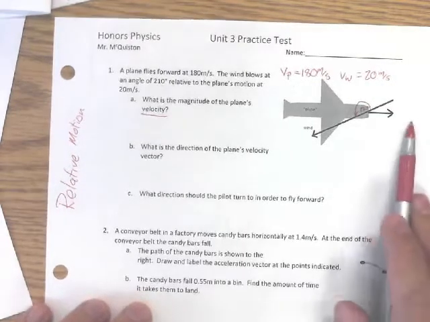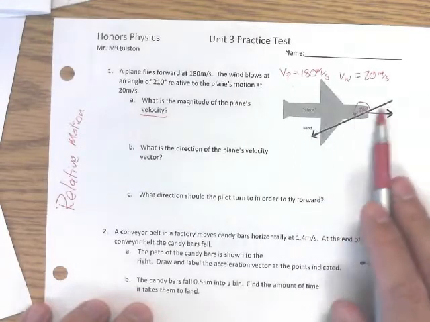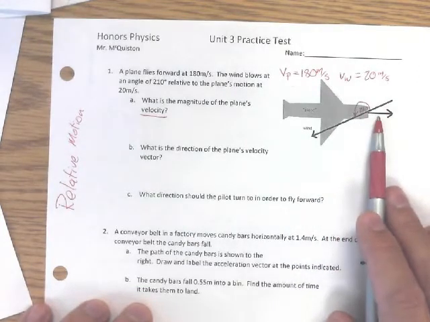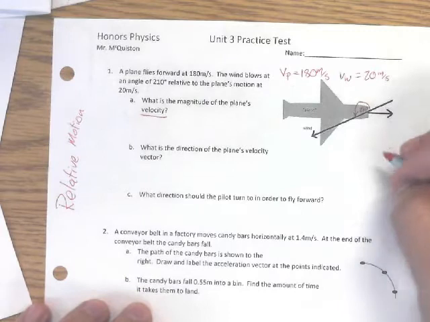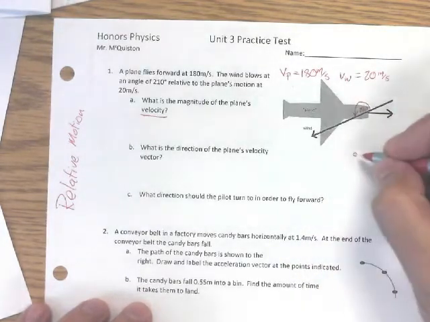Now here's the thing. Ooh, geez, these are not to scale. If that's 20, that is definitely not 180, and vice versa. I don't know what dingbat did that.